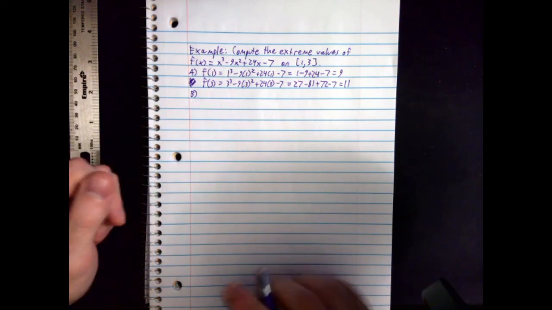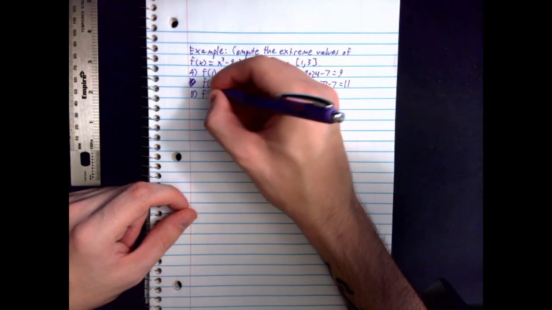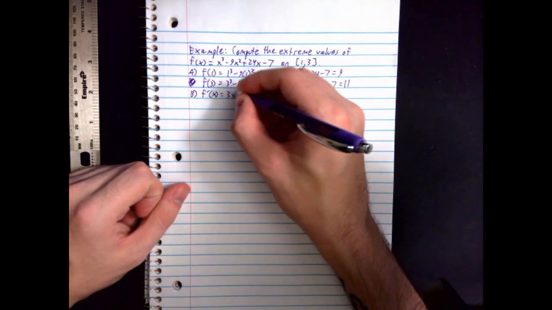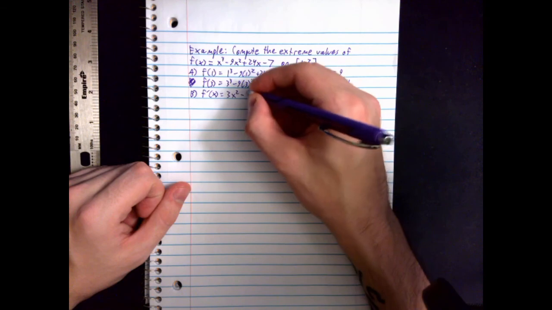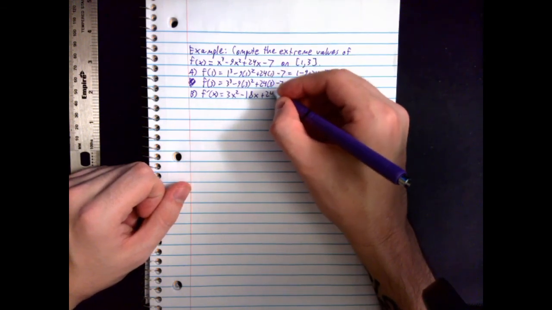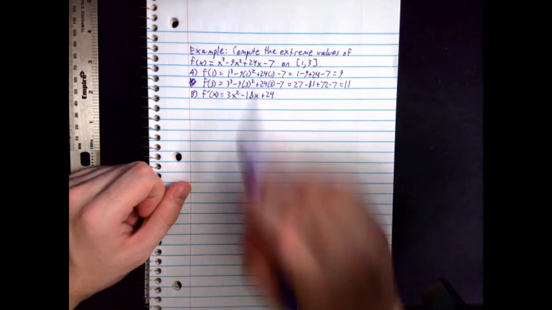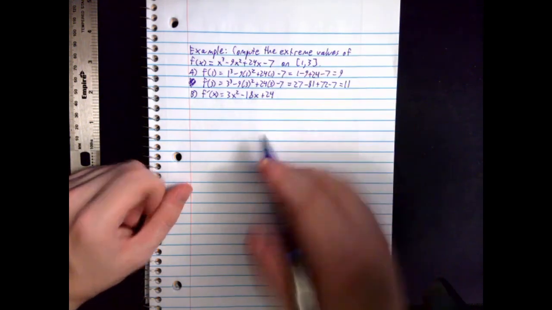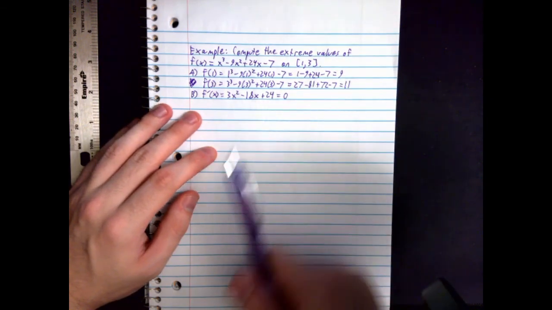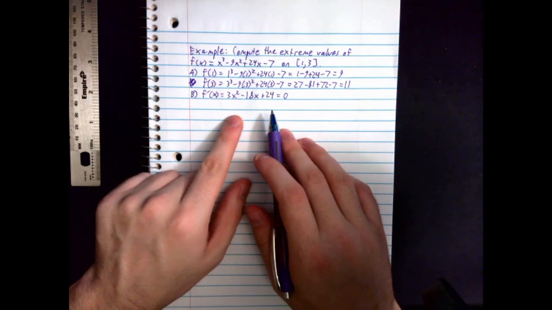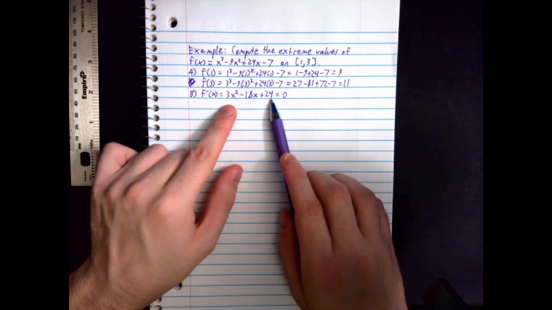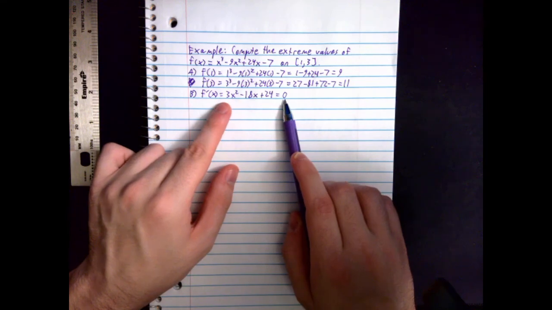Now, let's go ahead and compute the derivative. So f prime of x is 3x squared, we just apply the power rule, minus 18x plus 24. And then the 7 just goes away. We could use the quadratic formula to find where this is equal to 0. And this is a polynomial, so it's defined everywhere. There aren't any points where the derivative is undefined. So the only points we have to check are where the derivative is 0.